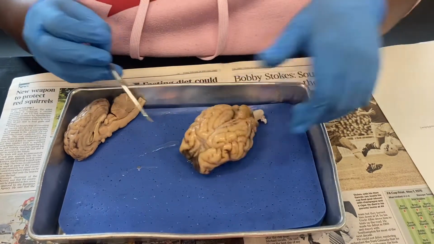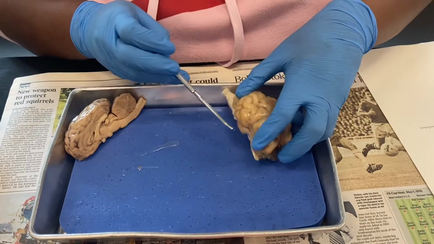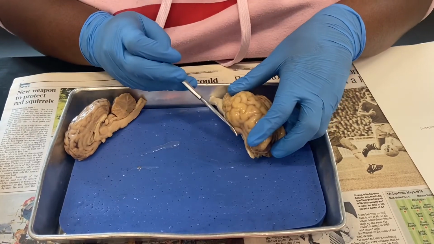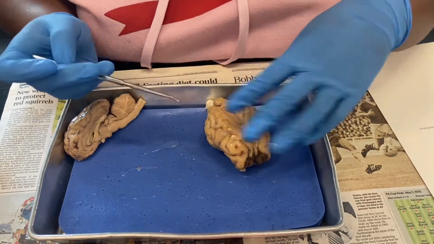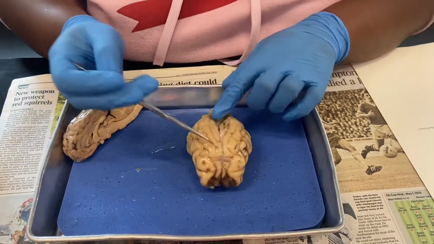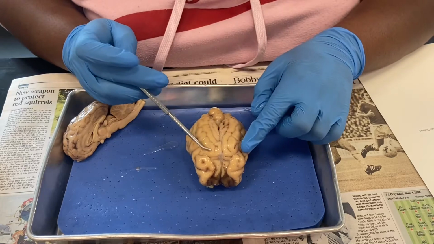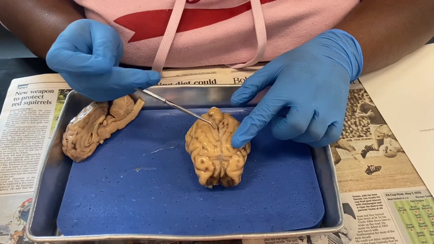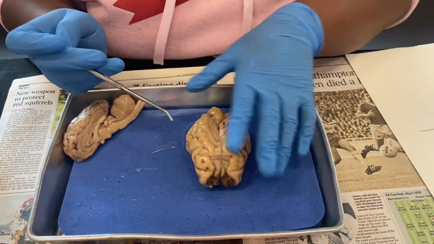Then we come to the lobes. This is going to be your frontal lobe right here, and then your temporal lobe is going to be right over here, and then your parietal lobe is going to be right up here, and then your occipital lobe is going to be towards the back. Then we have our longitudinal fissure, which is right here. The gyrus is going to be the meaty portion of the brain, and your sulcus is going to be the lines that are going into the gyrus.